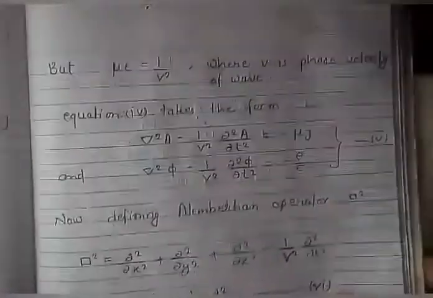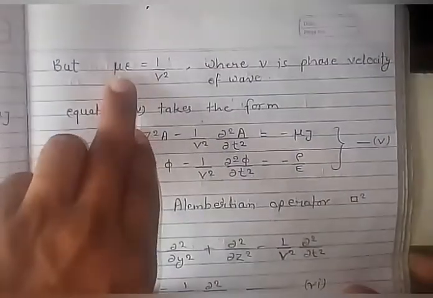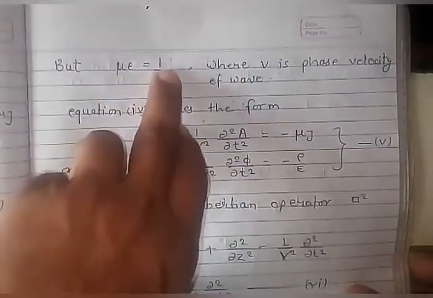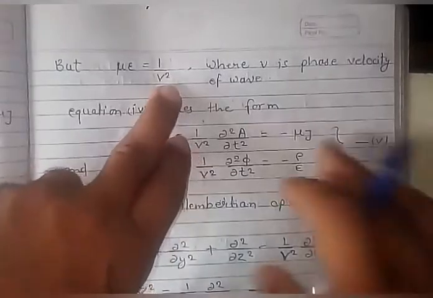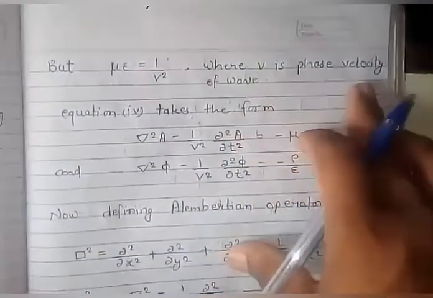Now, we know that the value of mu epsilon equal to 1 upon v square, where v is the phase velocity of the wave.